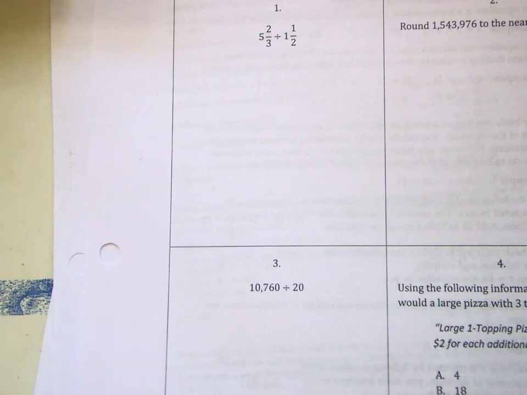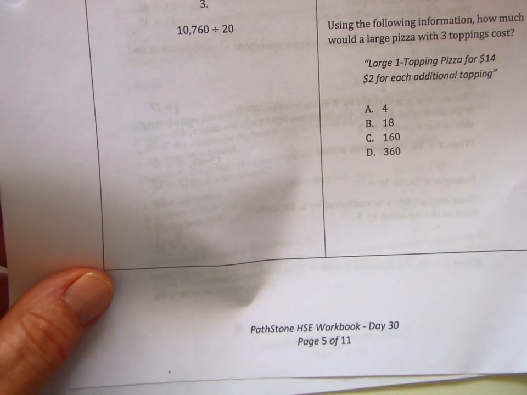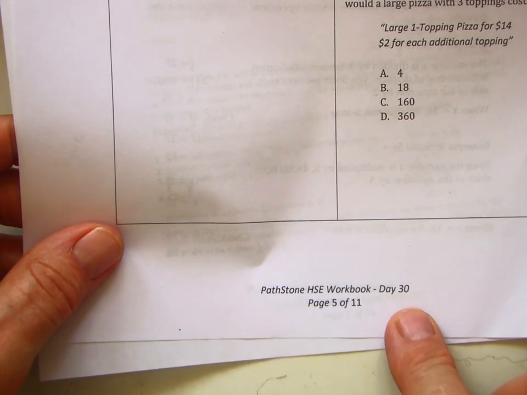Okay, we are here on day 30. Is it at the bottom? My kitchen table. Day 30. Okay, page 5 of 11. I'm going right to the math windows.